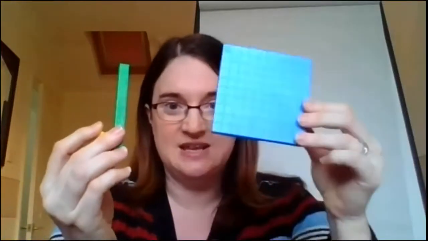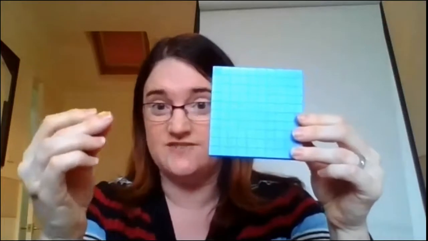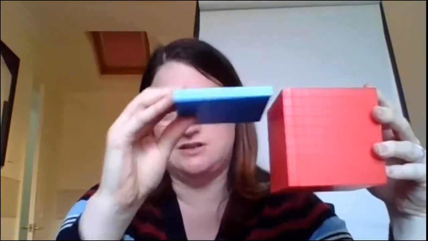Then 10 of these made one of these, or 100 of these, because our number system works in base 10, doesn't it? So these are the ones, these are the tens, these are the hundreds, and then we have our thousands. So 10 hundreds make 1,000, or 1,000 of these make one of those.